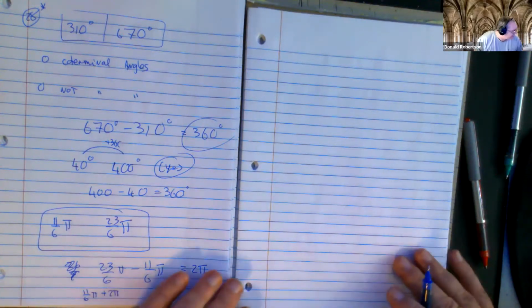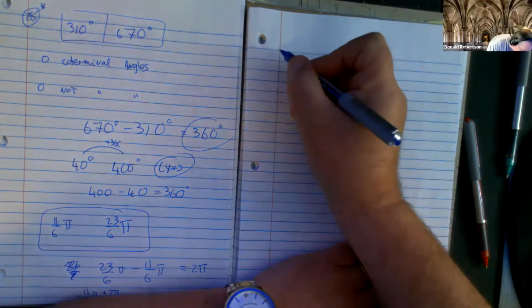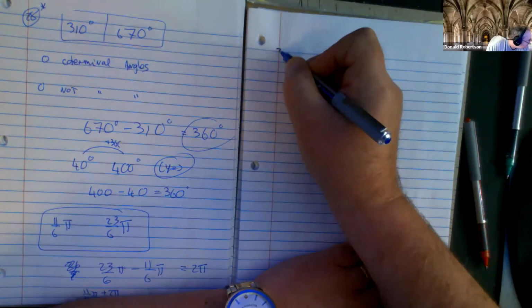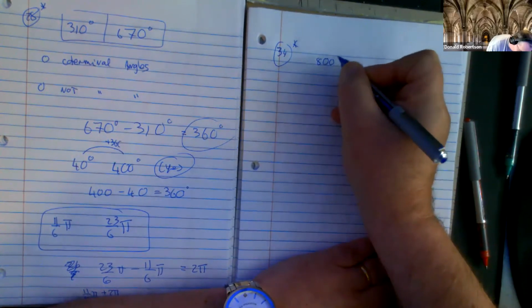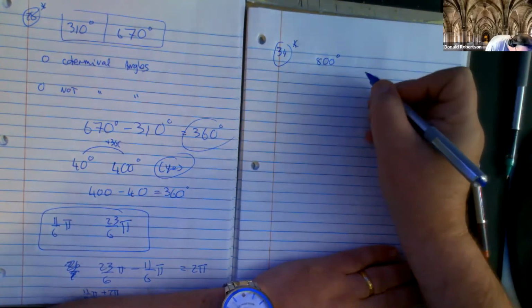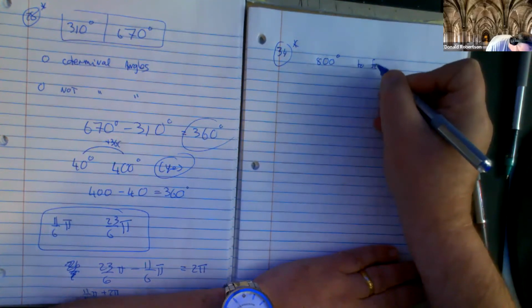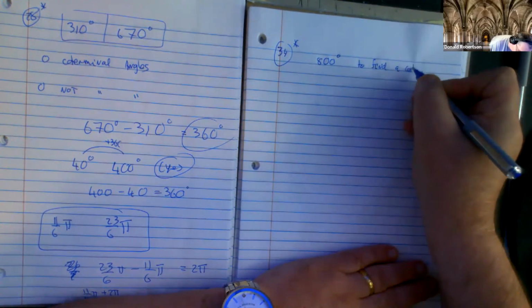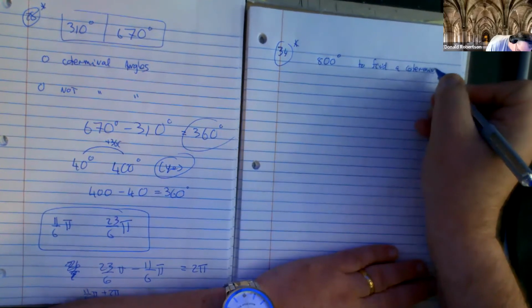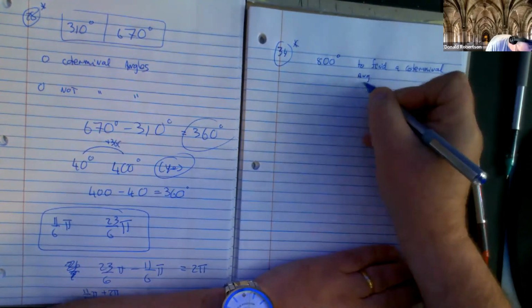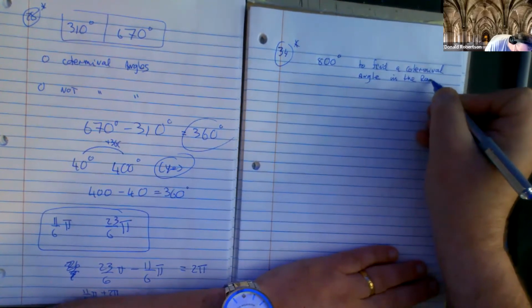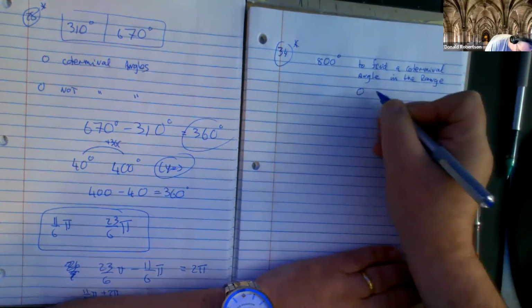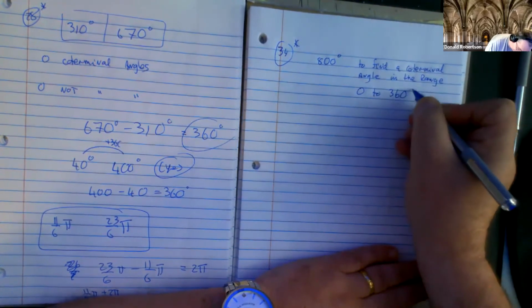Okay. So here is another version of the coterminal angle. And you're given 800 degrees and you're being asked to find a coterminal angle, which is essentially an angle that looks just like that guy, in the range 0 to 360 degrees.